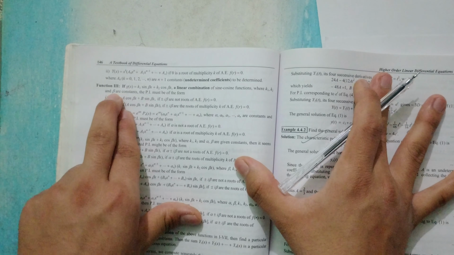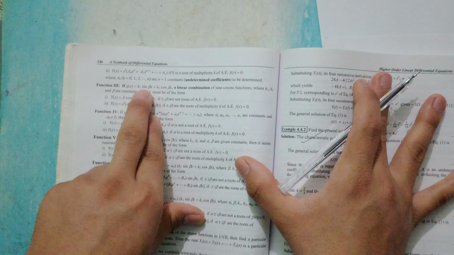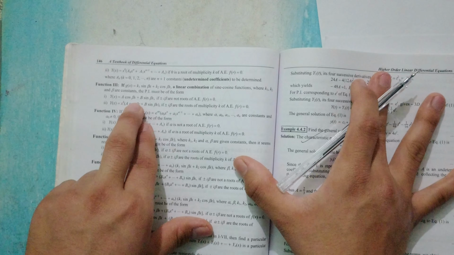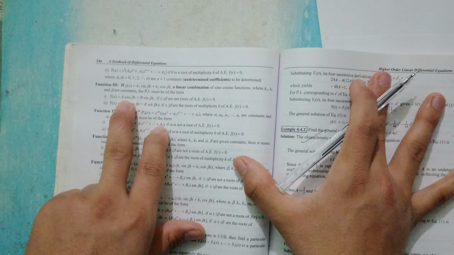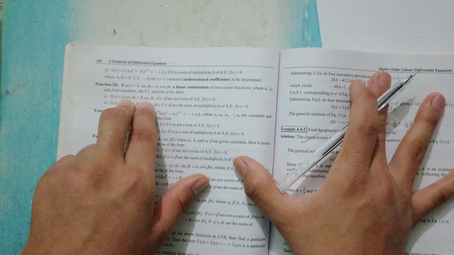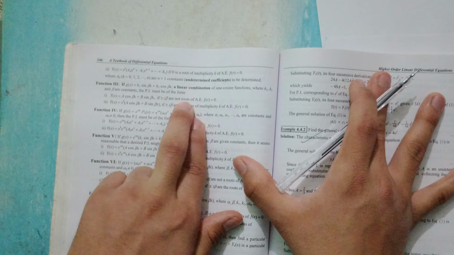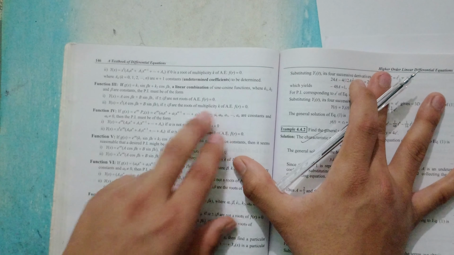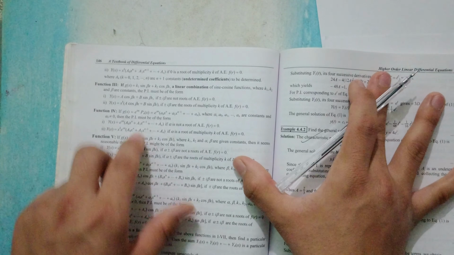Again, the third function says that if we have a linear combination of trigonometric functions, then also we can use the method of undetermined coefficients, and the solution would look the same, but the coefficients k1, k2 are replaced with unknown coefficients a and b. If plus minus i beta are not roots of the auxiliary equation, we use this. If plus minus i beta are roots of multiplicity k, then we multiply again by x to the power of k.